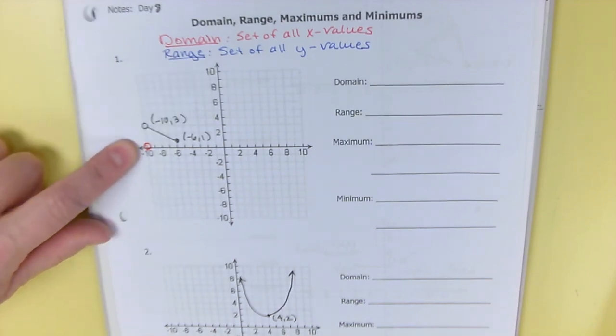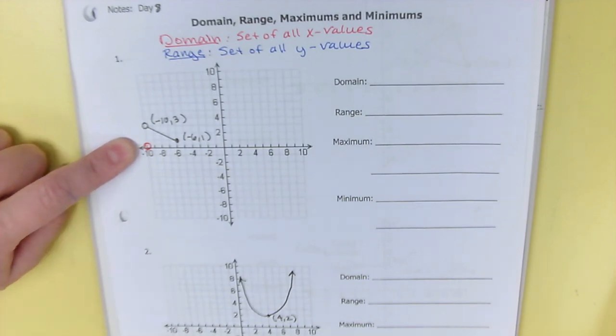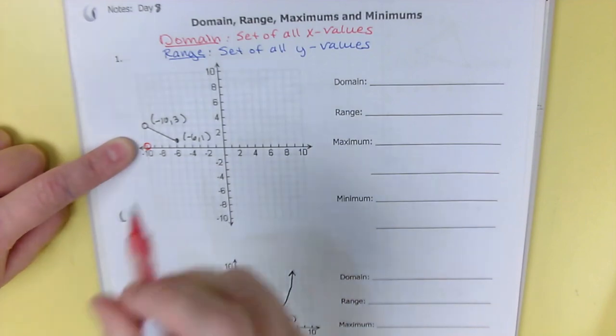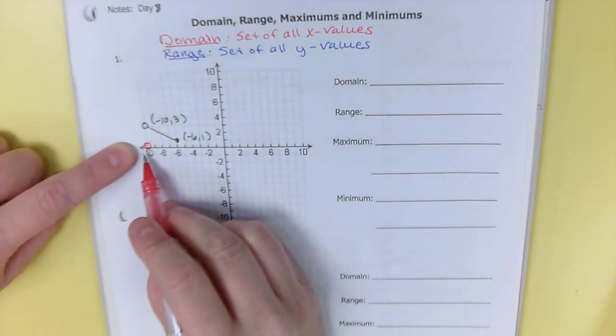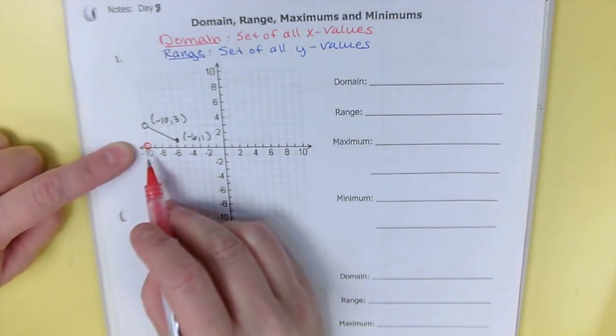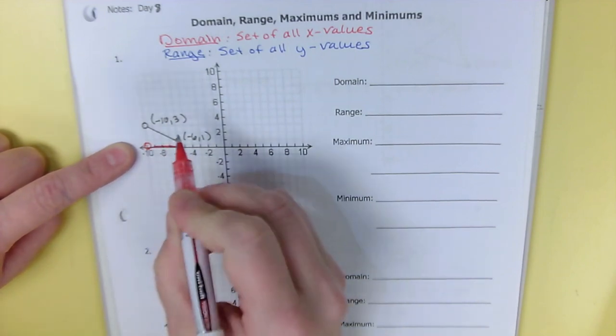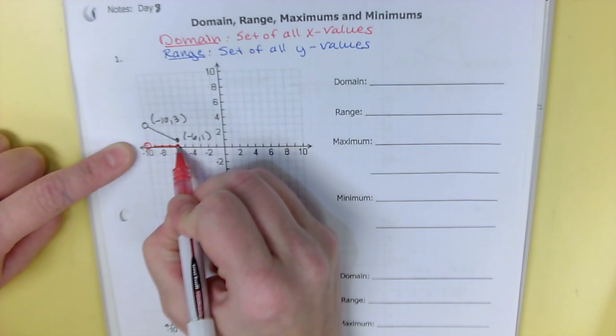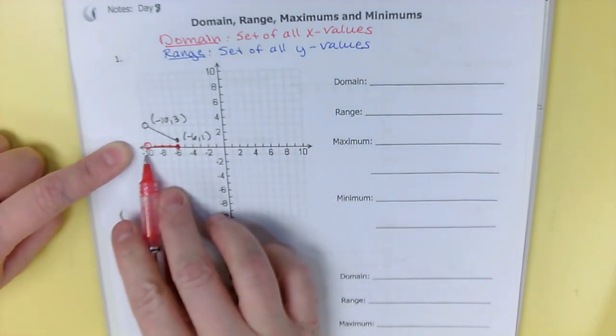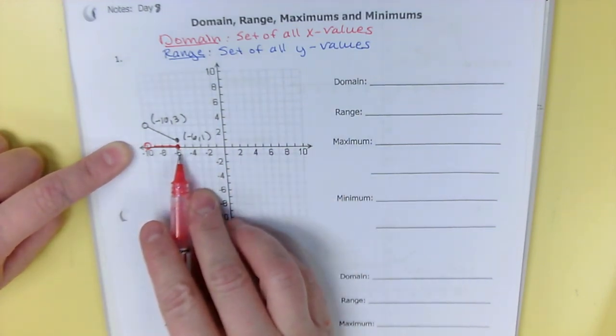The open point is the fence you don't own. Your property gets infinitely close to it, but the fence itself is not yours. So this gets infinitely close to -10, but -10 is not part of it. Okay, so then my x values go to the side, and the last x value I have with a filled in point is right there. So my x values go from -10 to -6.